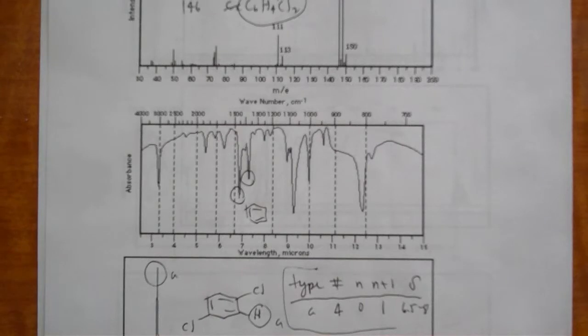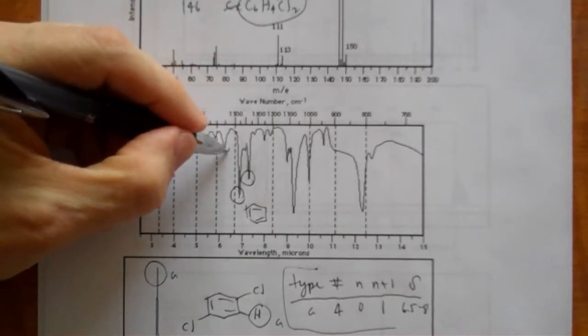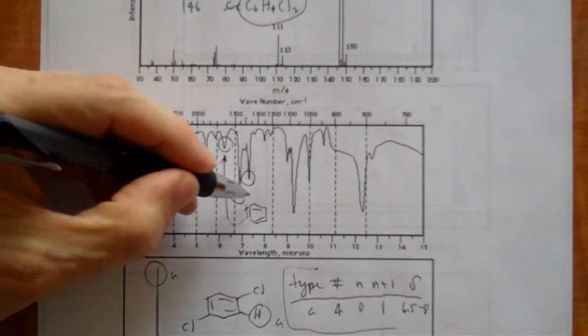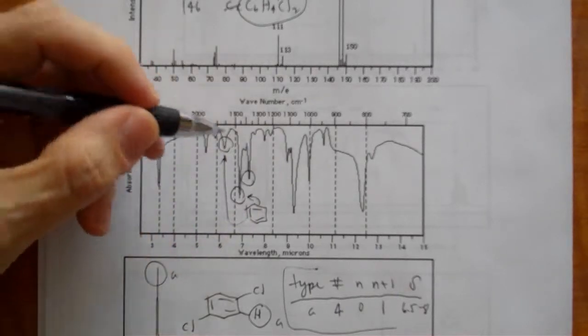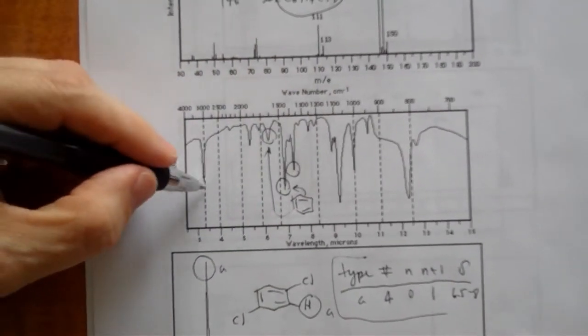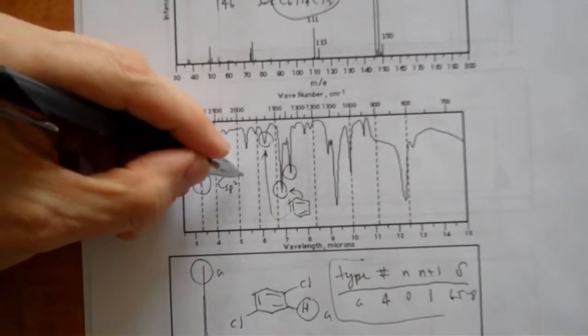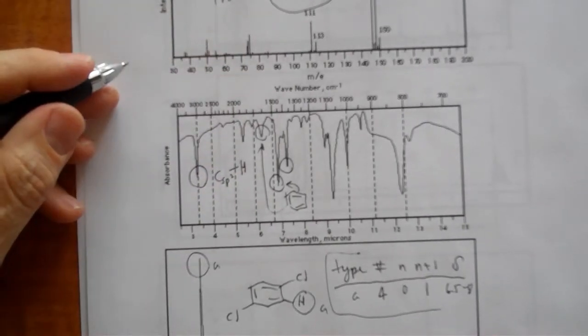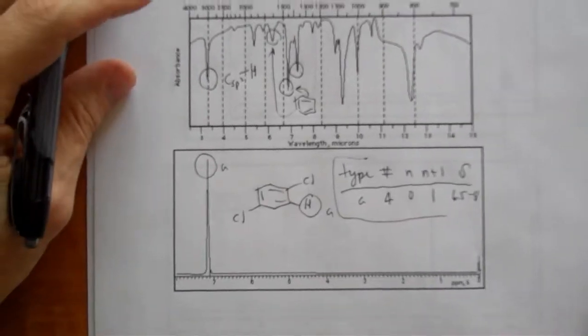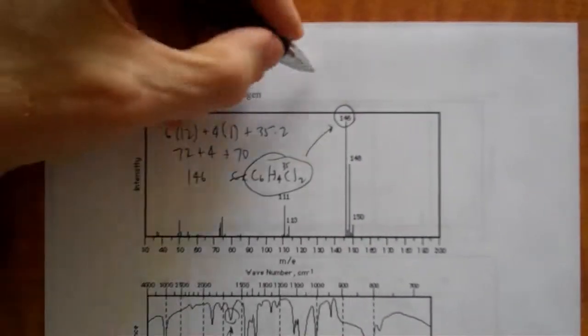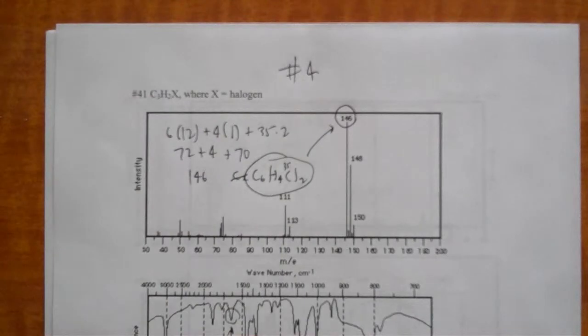Okay. That's at 16. Now it could be that one too. Alright. And this is an sp2 hydrogen. Okay. And so that's that structure for spectroscopy practice number 4.